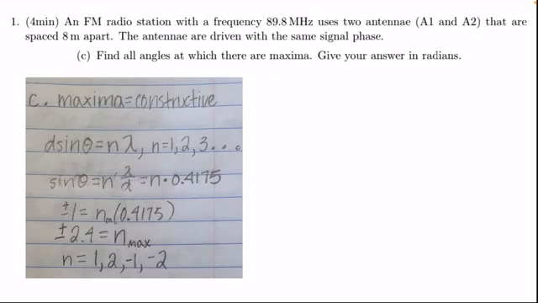Part C is just asking about maxima. So the only difference with this is that it's now d sine theta equals n times wavelength rather than n plus 1/2. And we're going to be using pretty much the same idea that we did last time, where we use the fact that sine theta is between 1 and -1 to figure out what n can possibly be. So once we do that, we figure out that n has to be 1, 2, -1, or -2. It's unwritten, but n can also be 0.